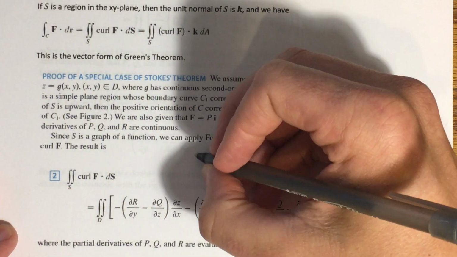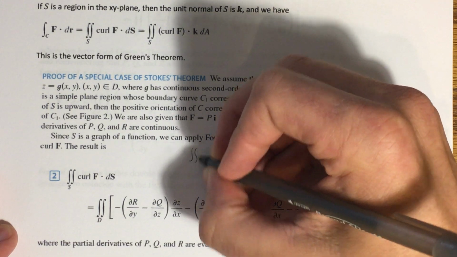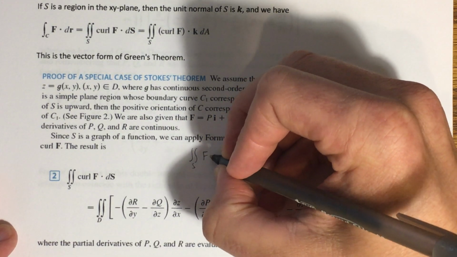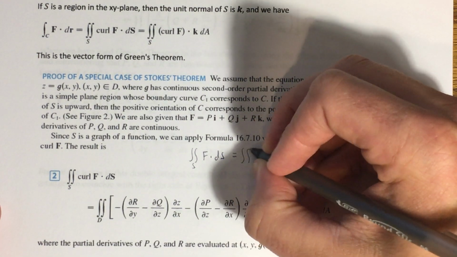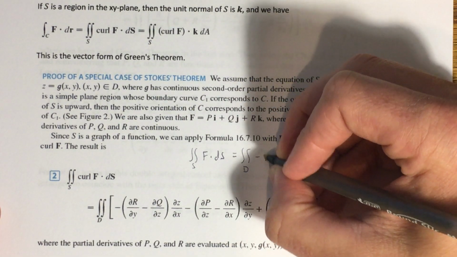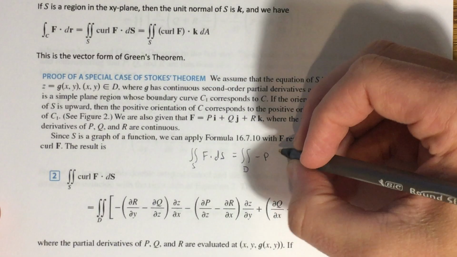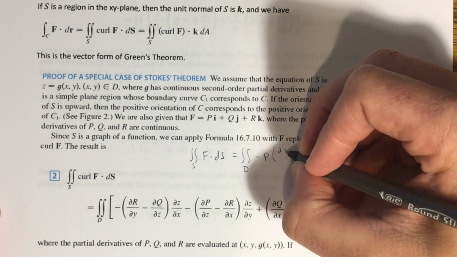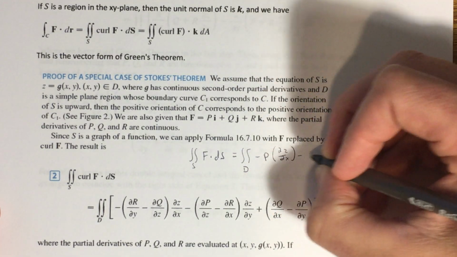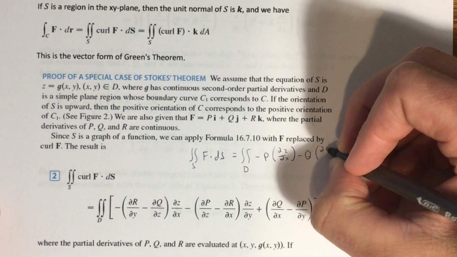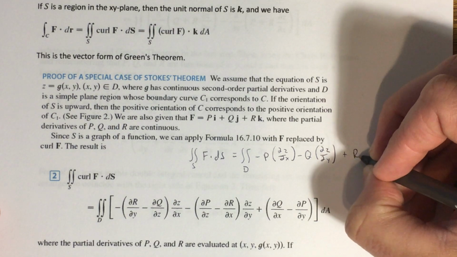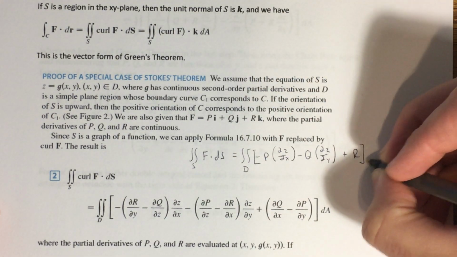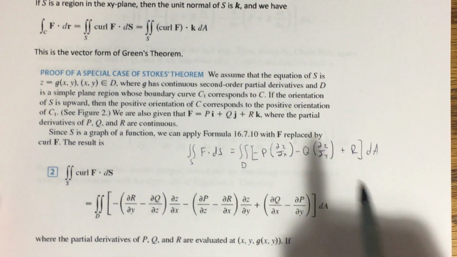The surface integral of F dot dS in that particular case can be evaluated this way: negative P partial of z with respect to x, minus Q partial of z with respect to y, plus R, dA. Okay, we went over that theorem.